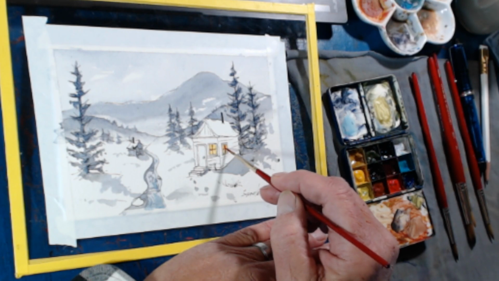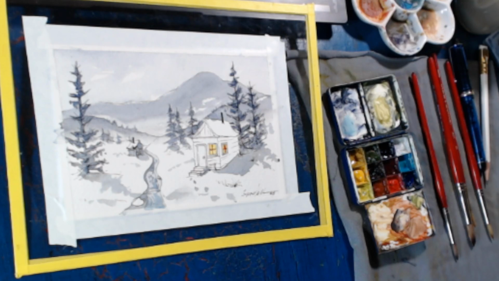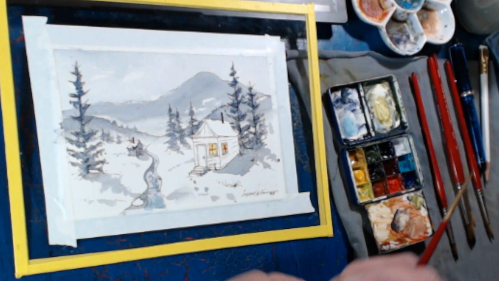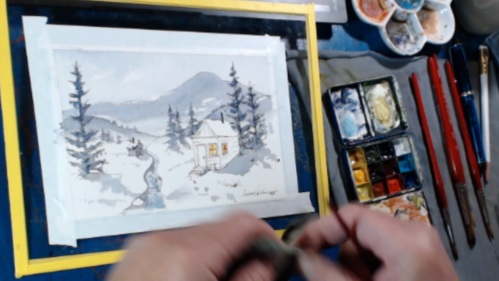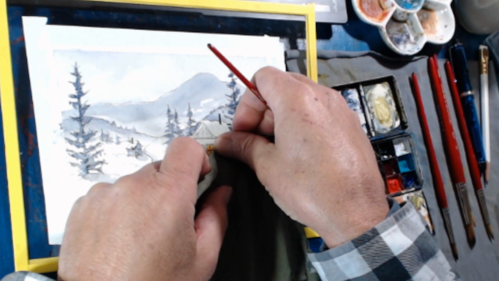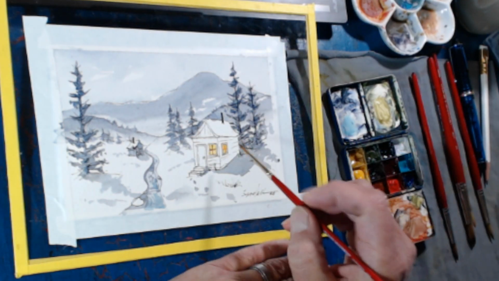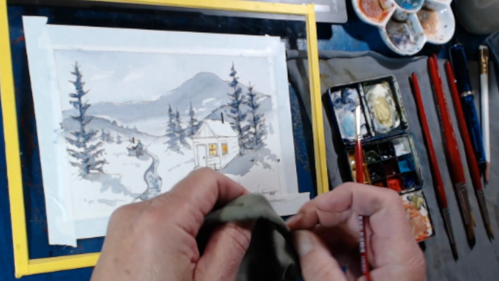Because as you can see, the painting is so small. Do you see how that one just blobbed out? Let's see if I can fix that. Let's see if that's possible. I'm going to hit it with my rag. I'm going to hit it with a little water.